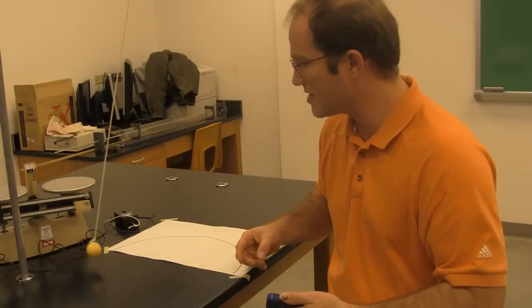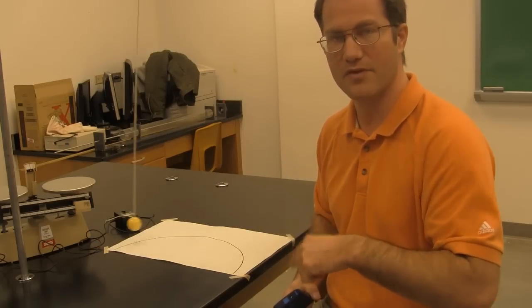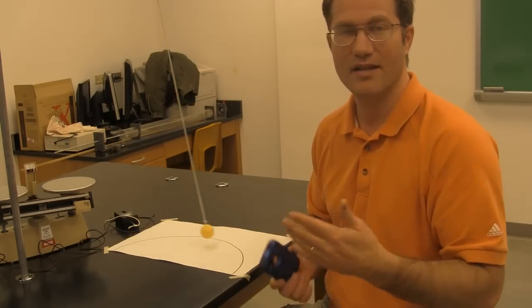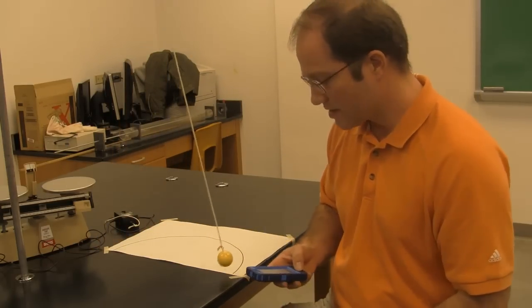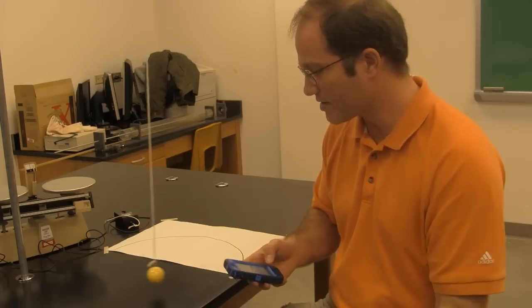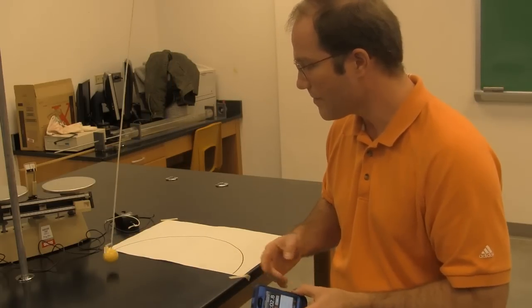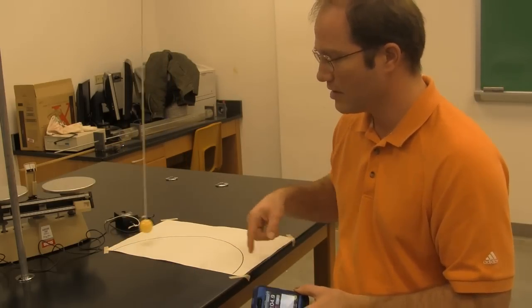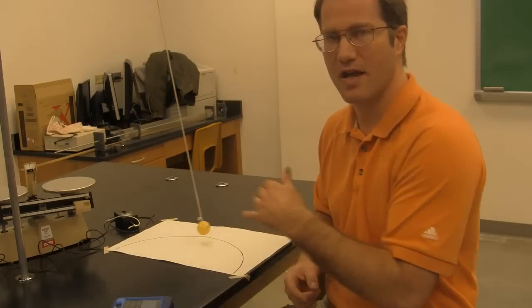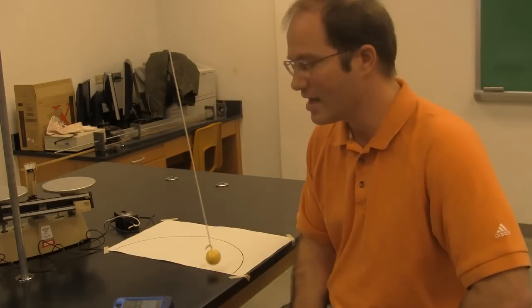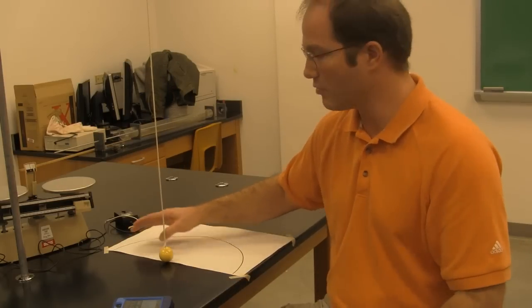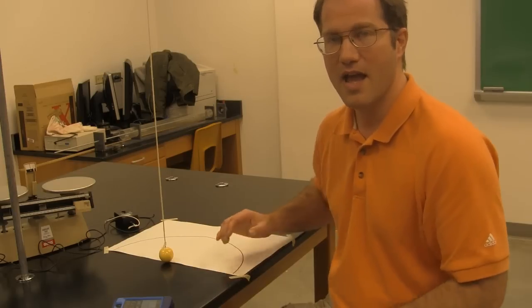Then all we have to do is divide the distance by time, or the circumference by the period, and we'll have our velocity. So I can do that with a stopwatch. I'll start my stopwatch, and I'll measure the time it takes to go around, maybe 10, maybe 50 times. Then I'll know the distance it's traveled, because I know what the circumference is, and I know the time it took, so I calculate a velocity.